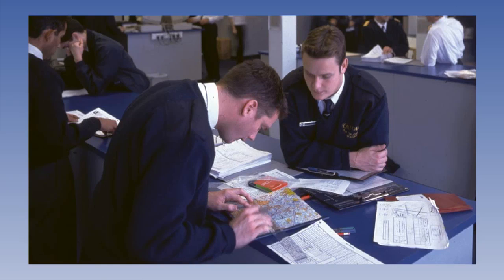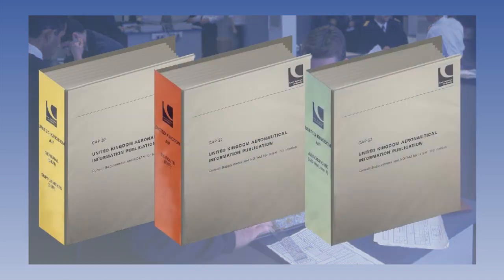In the introduction to the flight planning course, we briefly mentioned the various sources of information available to you during the pre-flight planning stage. In this lesson, we shall look specifically at the Air Information Publication, which is abbreviated to AIP. For the purpose of illustration, we shall use the United Kingdom AIP.